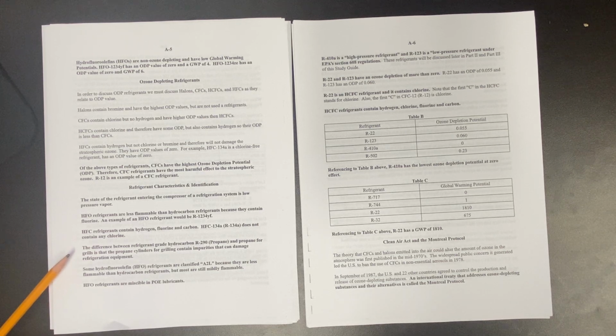The difference between refrigerant grade hydrocarbon R290, which is propane, and propane for grills is that the propane cylinders for grilling contain impurities that can damage refrigeration equipment. Some hydrofluoroolefin, or HFO, refrigerants are classified A2L because they are less flammable than hydrocarbon refrigerants, but most are still mildly flammable. HFO refrigerants are miscible in POA lubricants. Let's look up the word miscible.